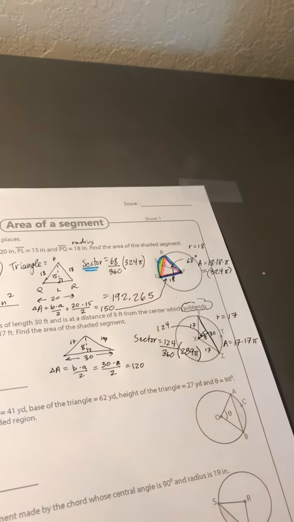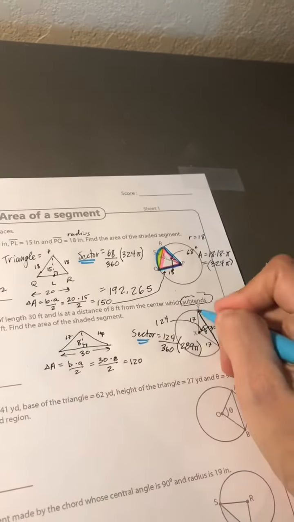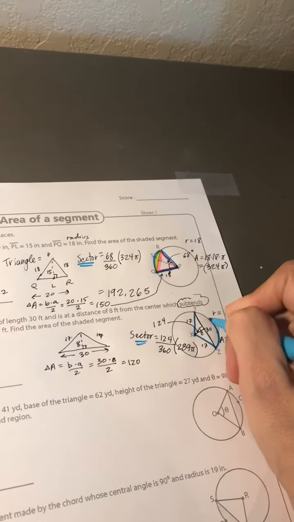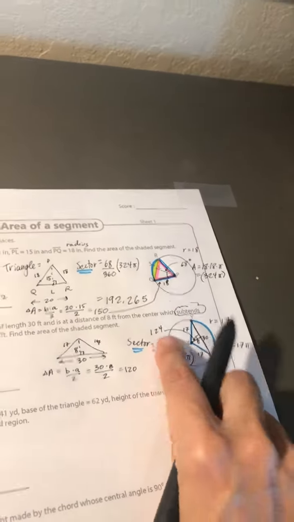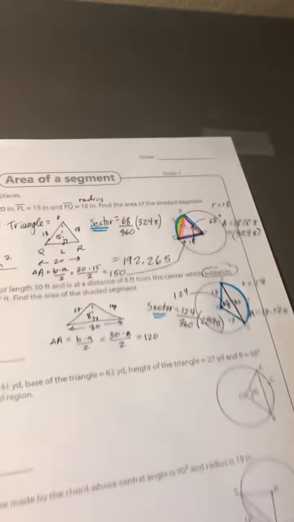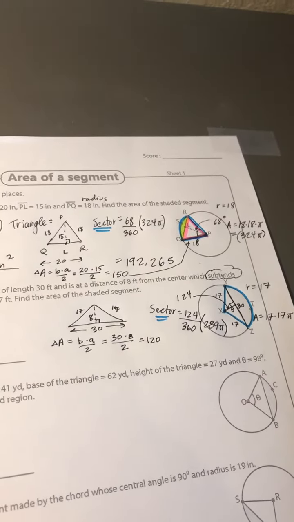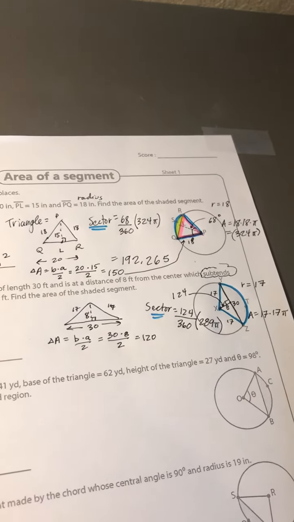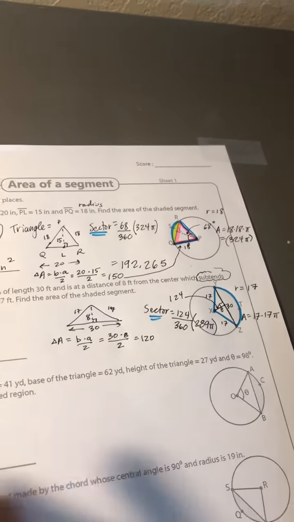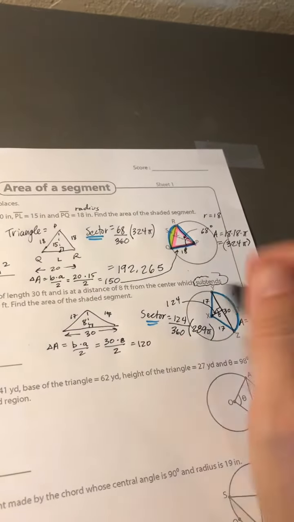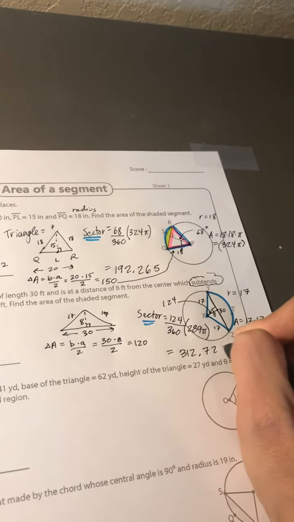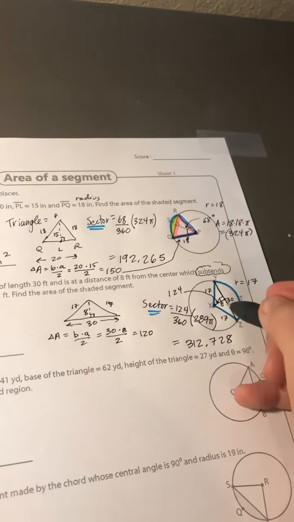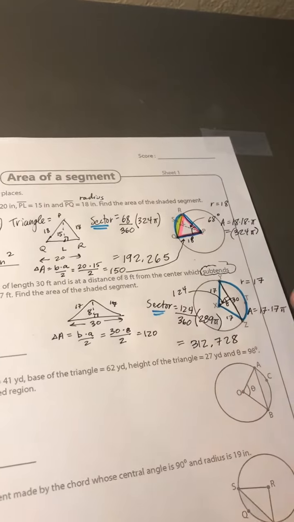So the area of my sector is this pizza shape here. And that would be these numbers, 124. Okay, so I get 312.728. Okay, so this sounds pretty good.